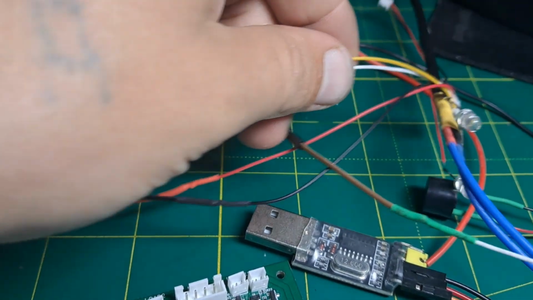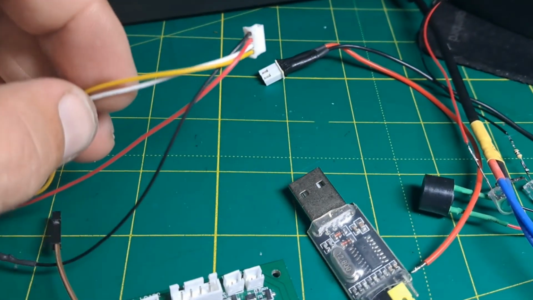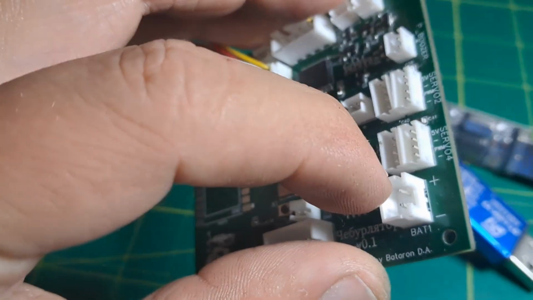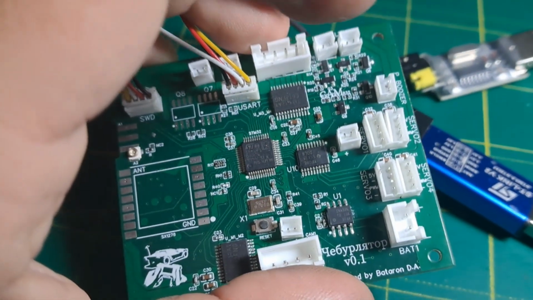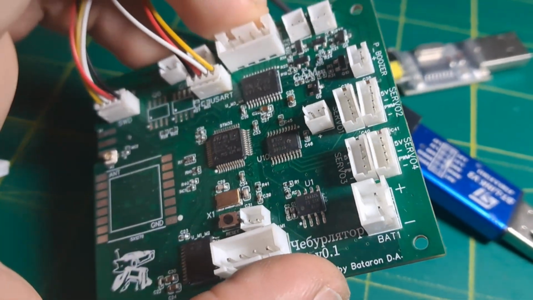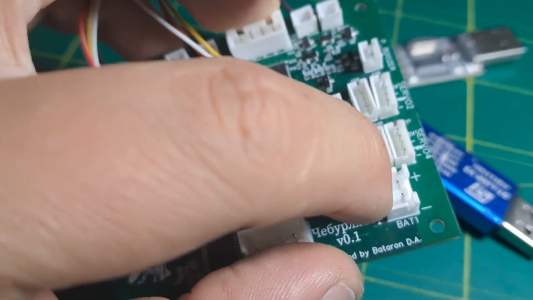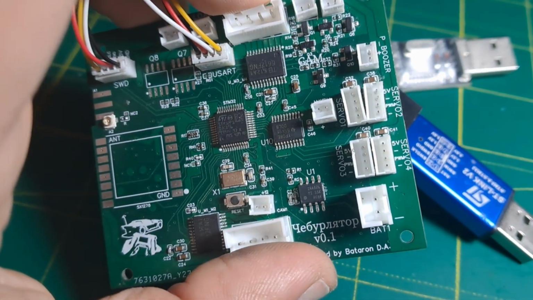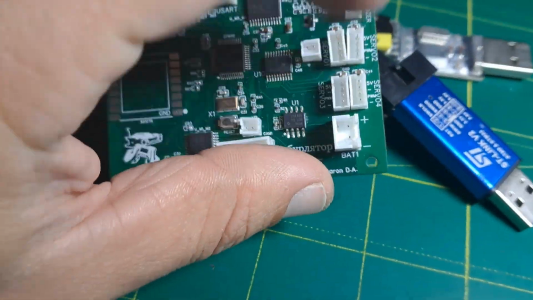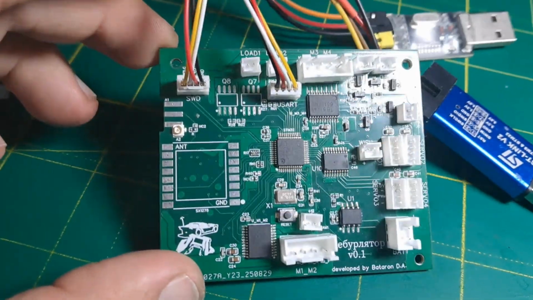The programmer and debugger use ZH1.5 connectors. We will supply power to this connector. I'll be supplying 8 volts. The circuit is generally designed to be powered by 2 lithium-ion batteries, but for testing I'll connect a power supply. Everything will work stably from 6 to 12 volts.